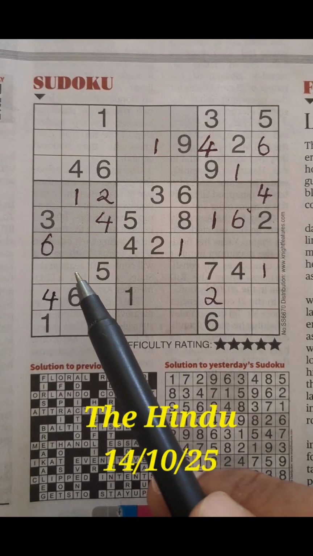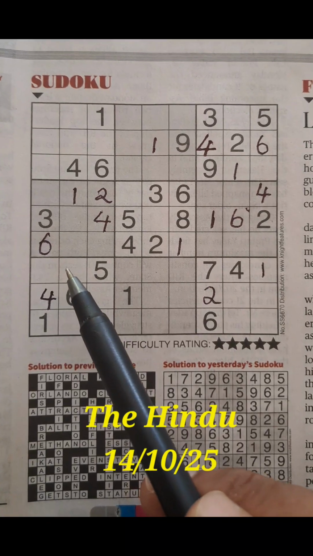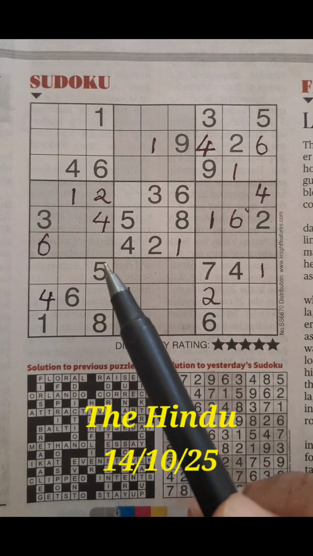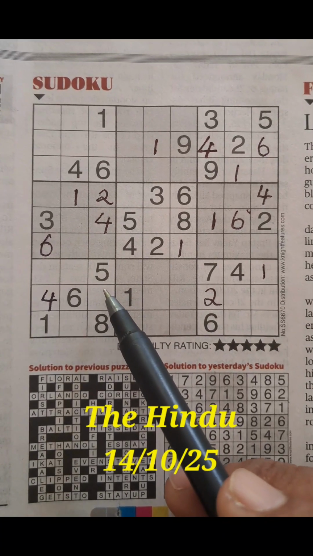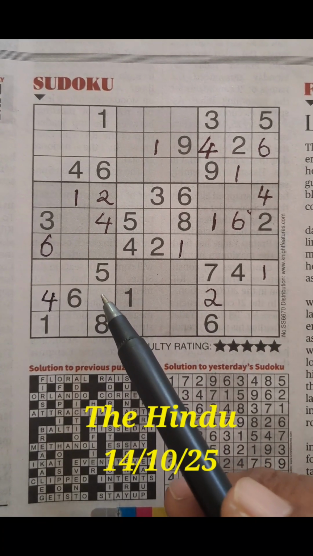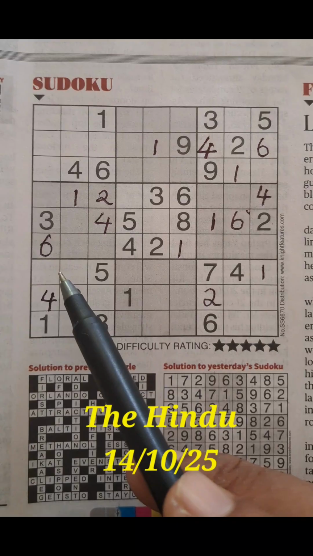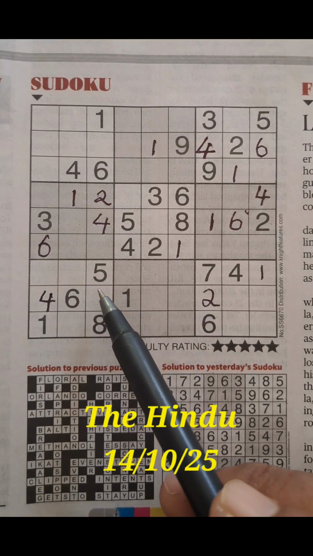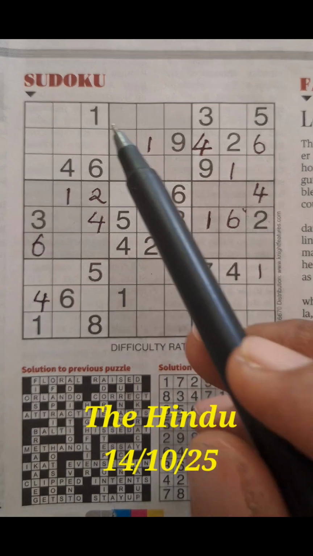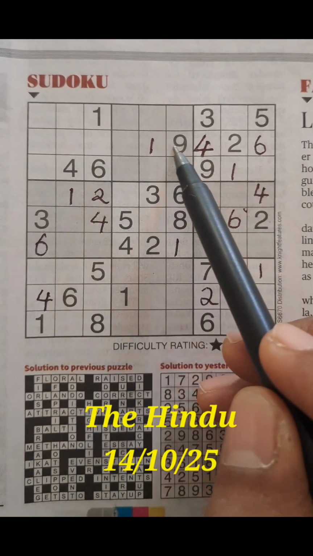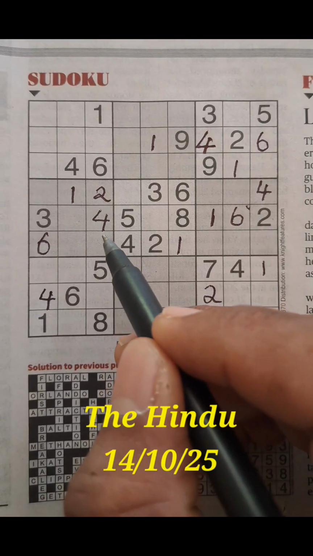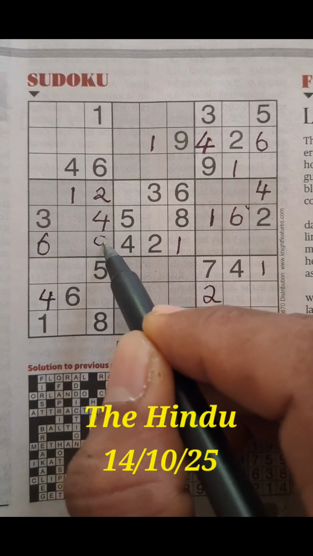Now we can confirm that we cannot have 9 over here, since we already have a 9 in this place. So we cannot write 9 over here. Similarly, in this line, we cannot write 9 over here because we have a 9 out here.